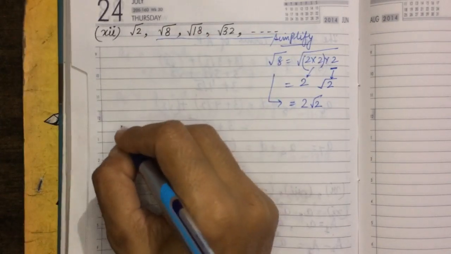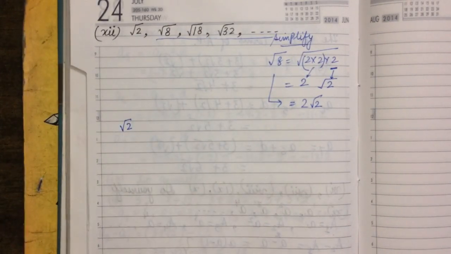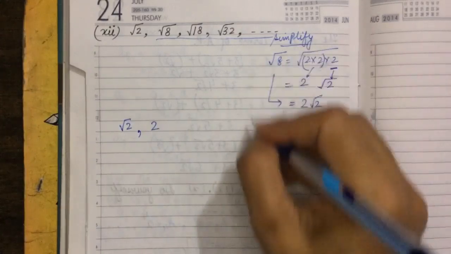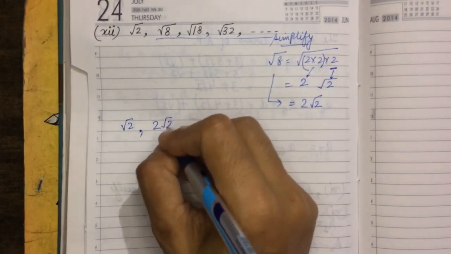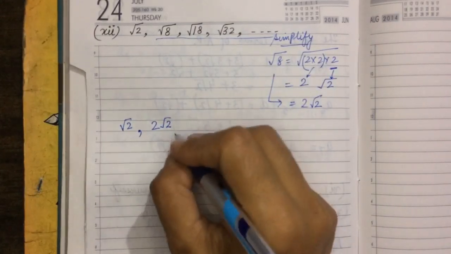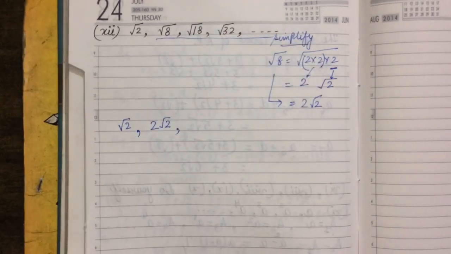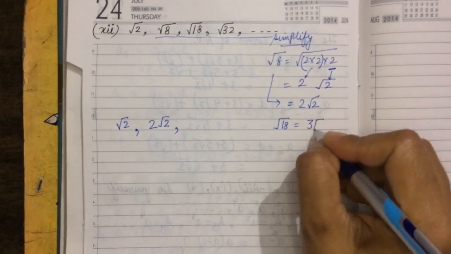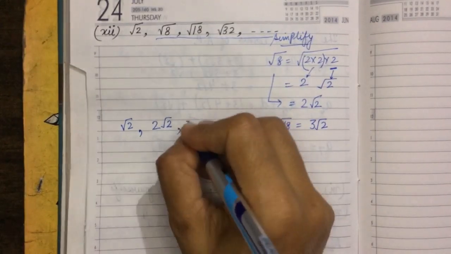So root 2 as such, because it's a prime number, I cannot factorize further. Square root of 8, as you can see here, can be written as twice the square root of 2. Simplifying square root of 18, you will see that this comes out to be 3 times the square root of 2.